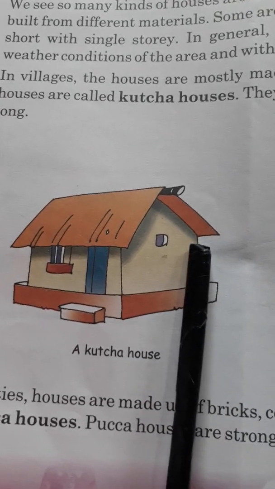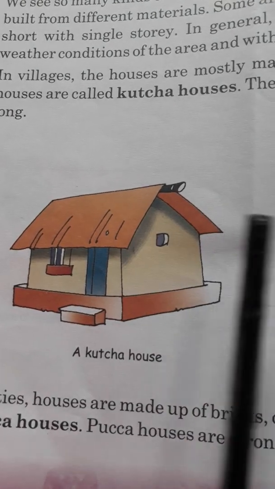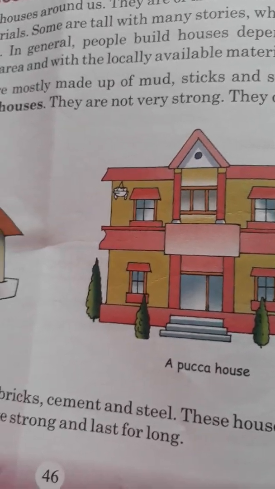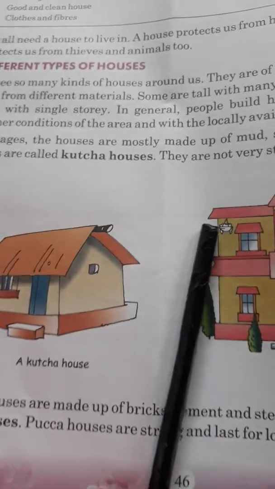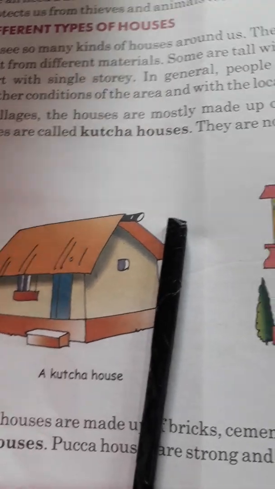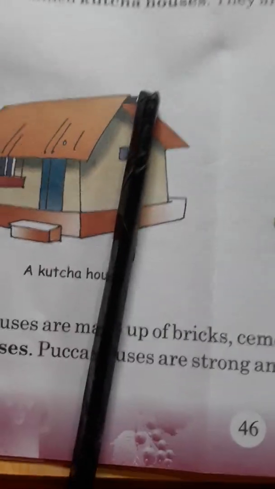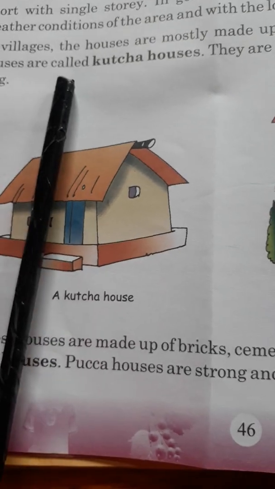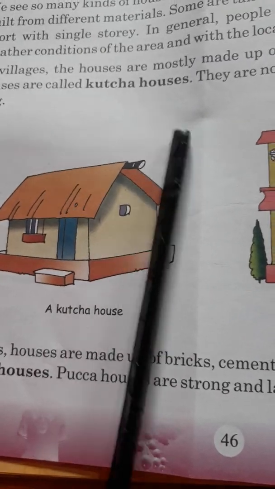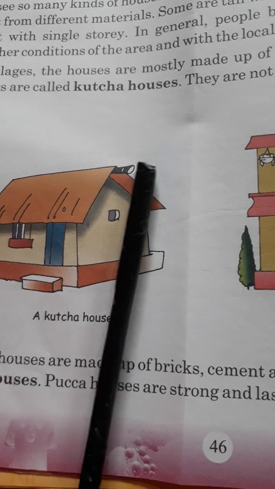Okay, so people build a house according to the weather conditions and according to the area of the land, the area of the soil. If there are more landslide areas, in those areas we cannot build big houses, we cannot build building houses and all. Okay, and in villages, in most places, the house is made up of mud. You can see over here.